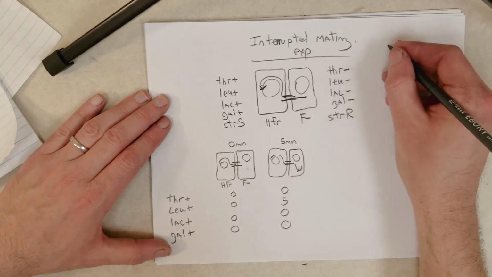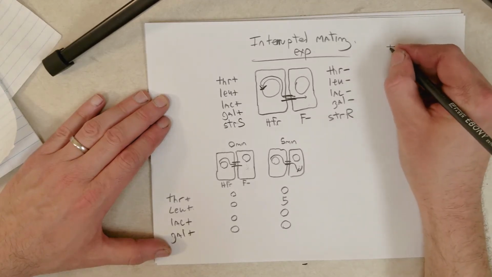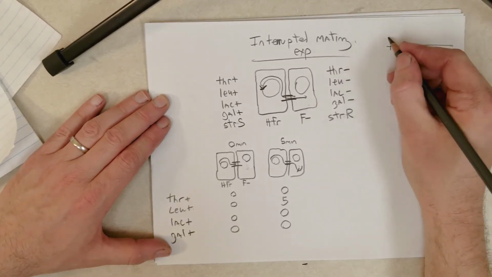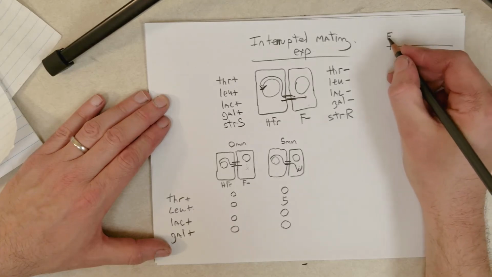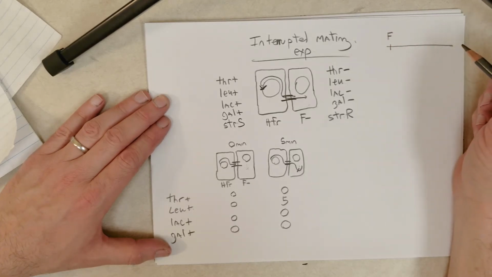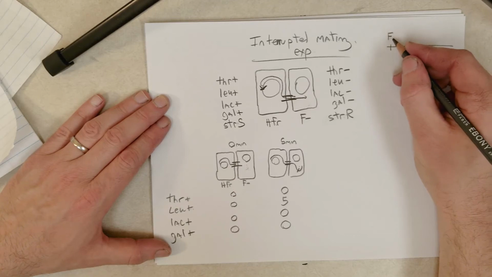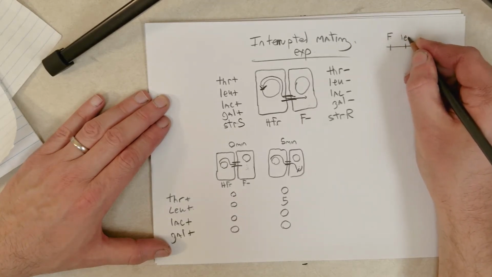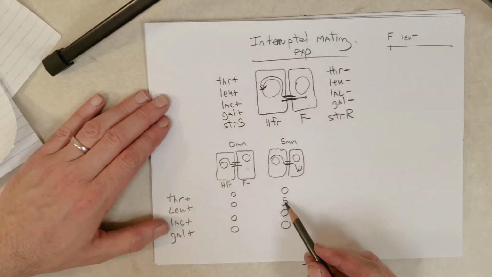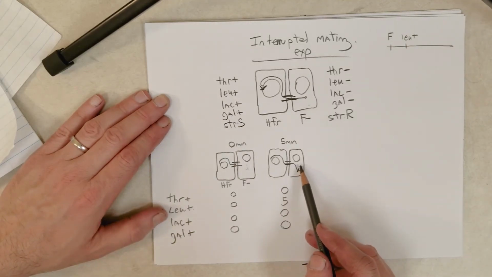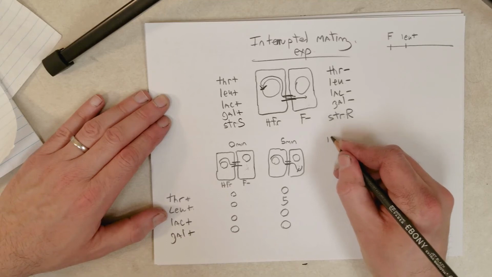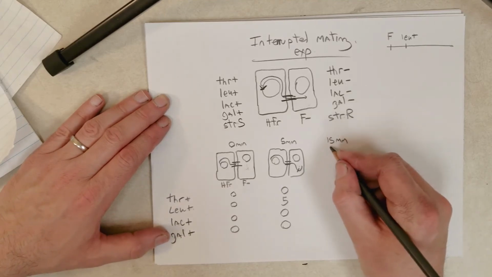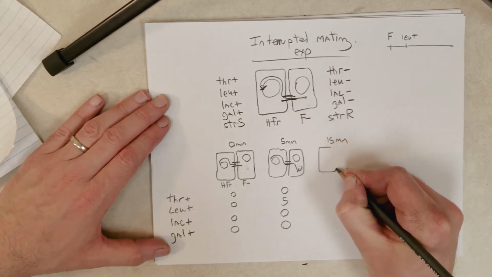So we can start making our map of the gene order on the bacterial chromosome, and the map is relative to the fertility factor. So the fertility factor is first, and LU+ must come next because it was the first one that was delivered into the F- cell. So we can check at 15 minutes. We'll take a sample at 15 minutes.